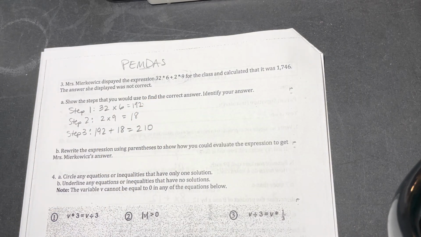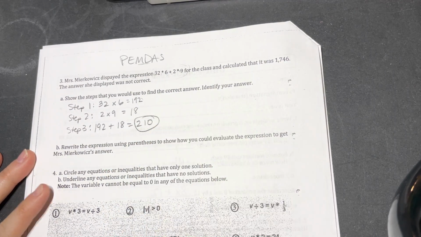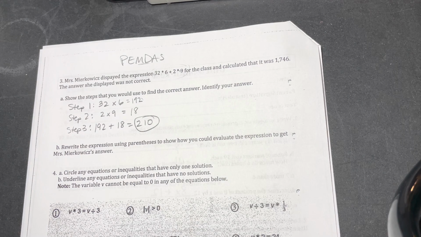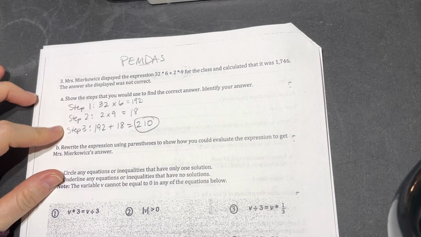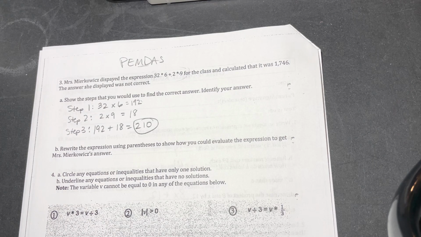So what is my actual answer if I work this out the correct way? 210. So to identify your answer, all you need to do is give me a circle around it, to say that's my final answer there. So in this problem, when it says show the steps, this is what you need to do. Break down what you would do first, what you do second, what you do third, maybe fourth if there's a bigger expression.